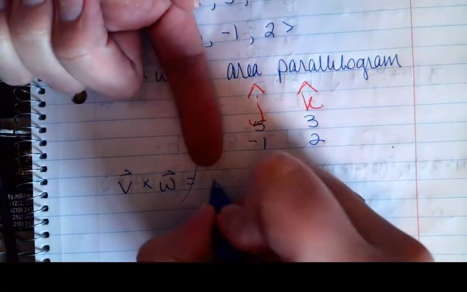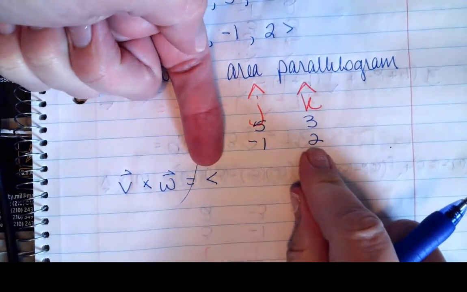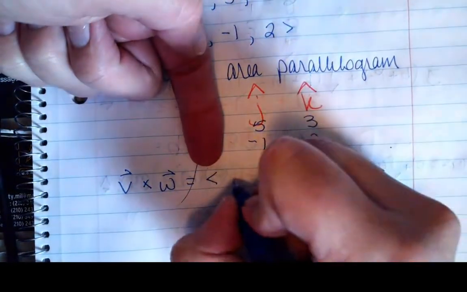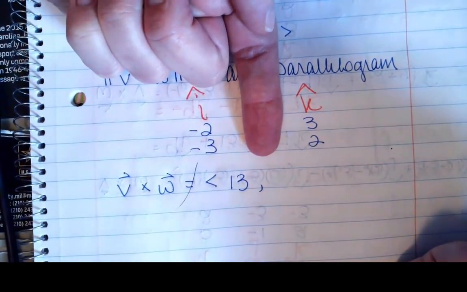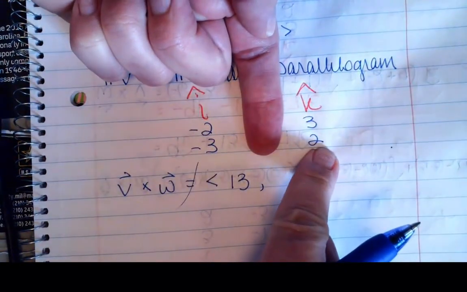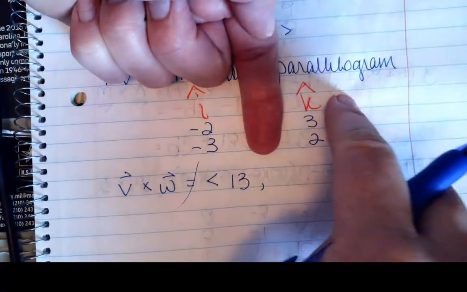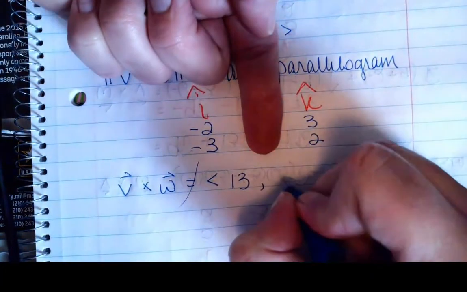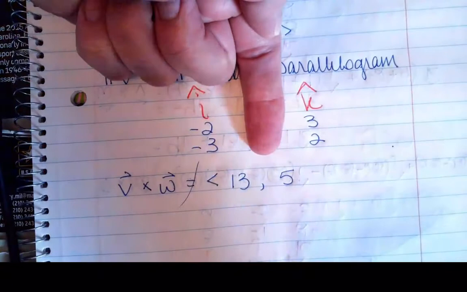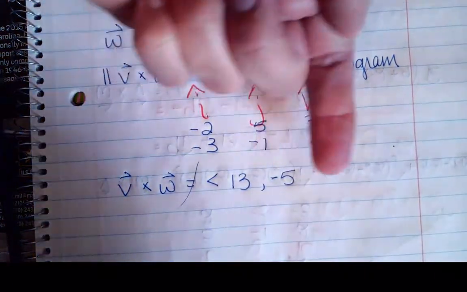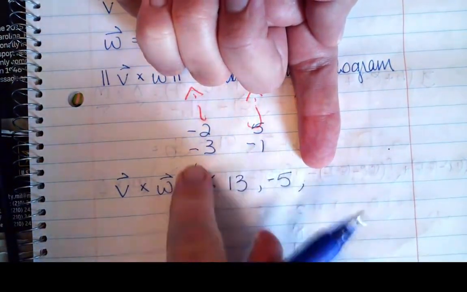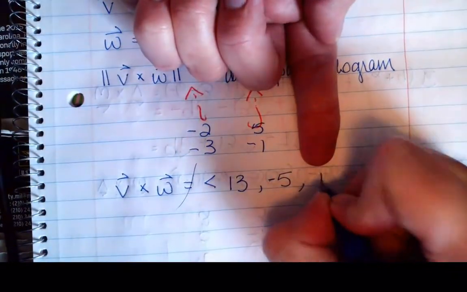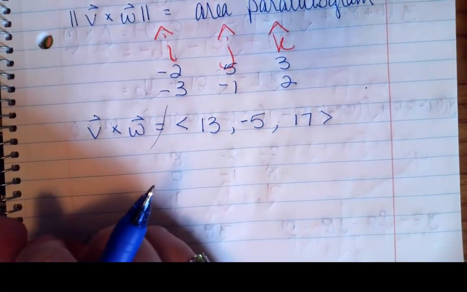So if I want i covered up, 5 times 2 is 10, minus -3 is 13. If you want j covered up, remember to change his sign. So -2 times 2 is -4, minus -9 is +9, which gives me 5, and then change his sign, so it's -5. And then if I want k covered up, -2 times -1 is 2, 2 minus -15 is 2 plus 15, which is 17. So that's my vector. That's the cross product.